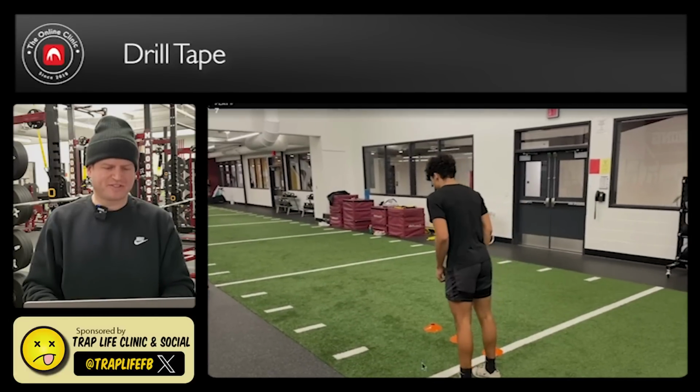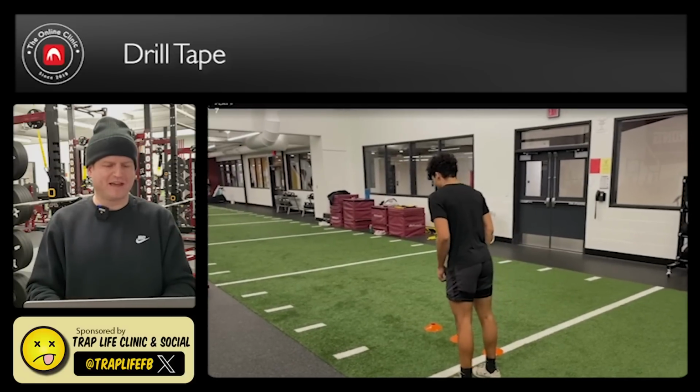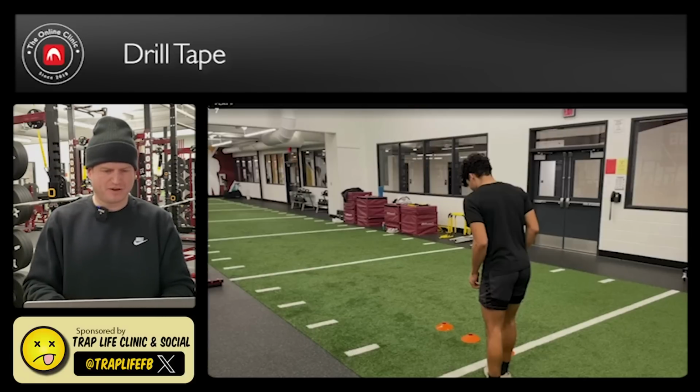Okay, his first step isn't the greatest. So if we're going to be breaking right, I want that first step to be with his left. We're doing a hard 1, 2, 3. It's for a square cut. Oops, sorry.